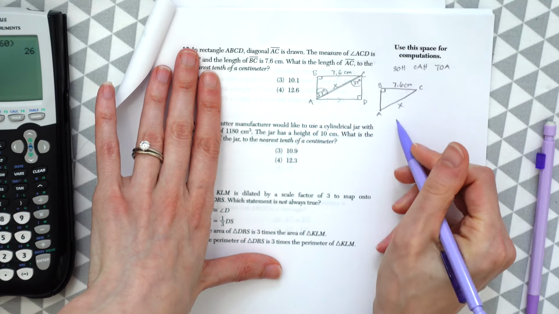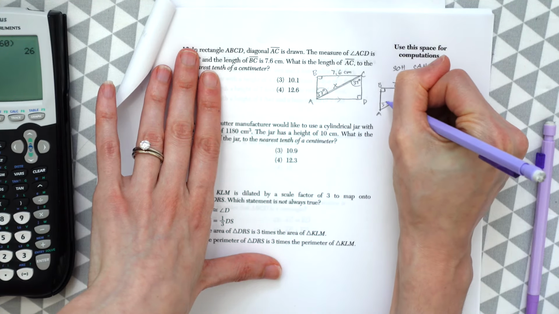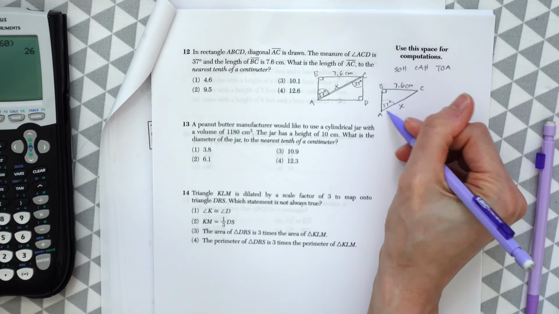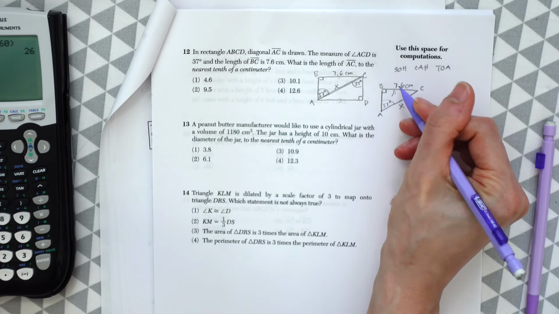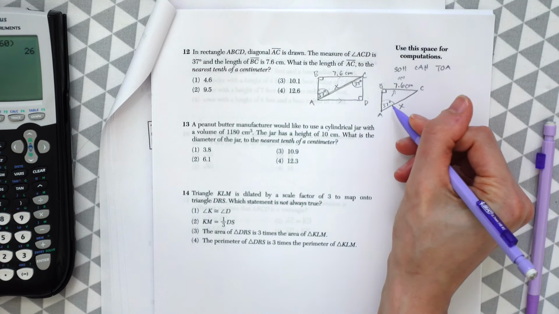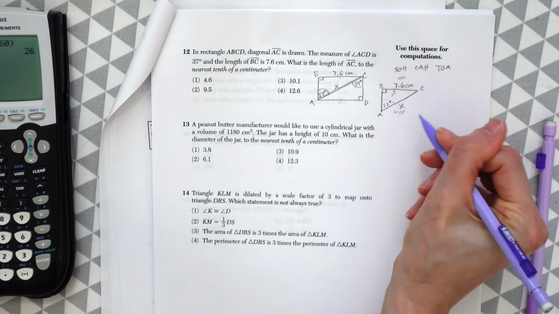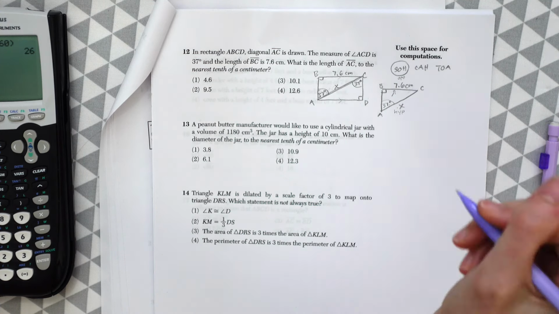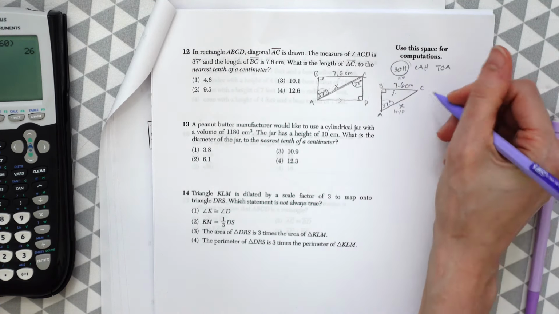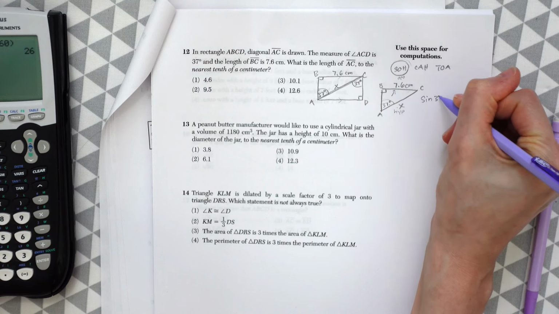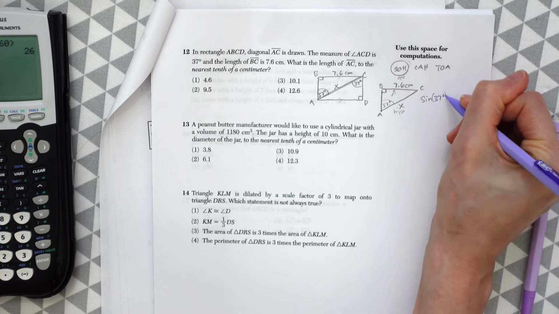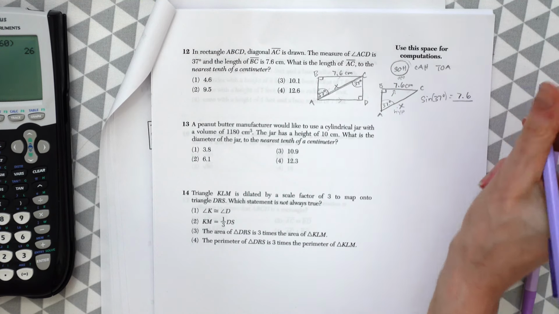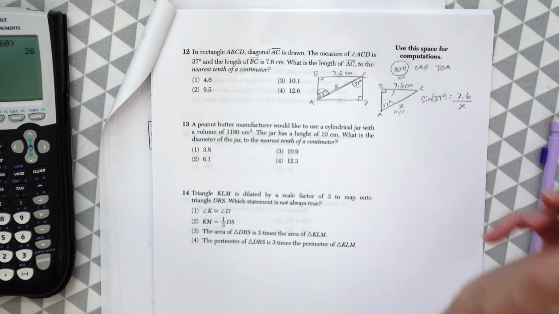We're trying to find this value, and we know that this is 37 degrees. In terms of this angle, we have the opposite value, and we're looking for the hypotenuse value. The opposite and the hypotenuse is going to be sine. So we have sine of 37 degrees, just the angle we're working with, is going to be equal to the opposite, 7.6, over the hypotenuse, which is what we're trying to find.